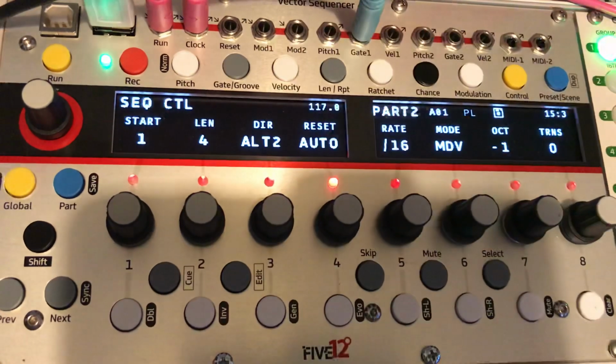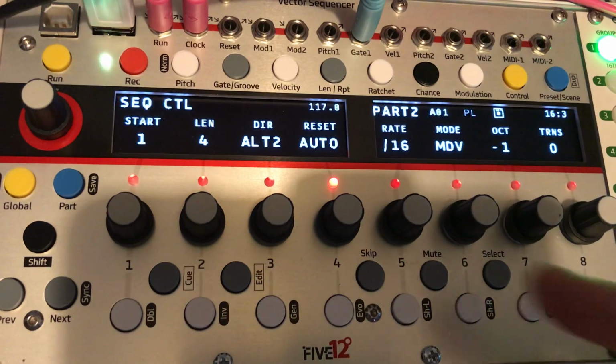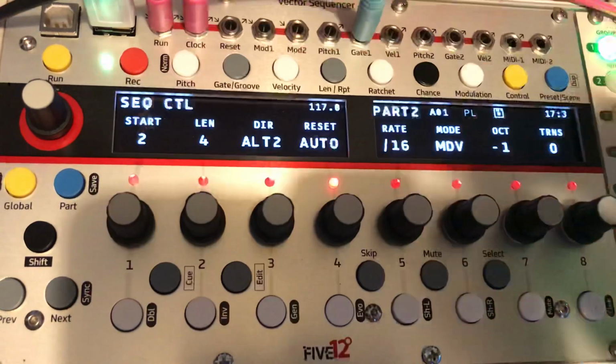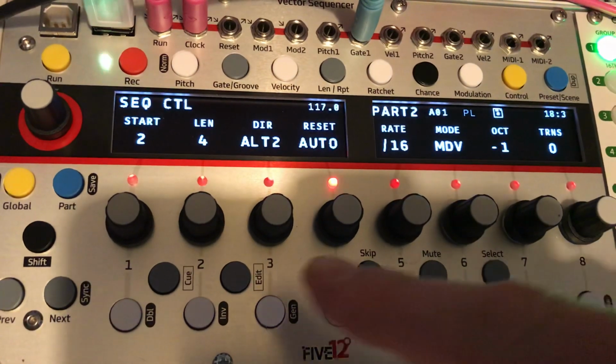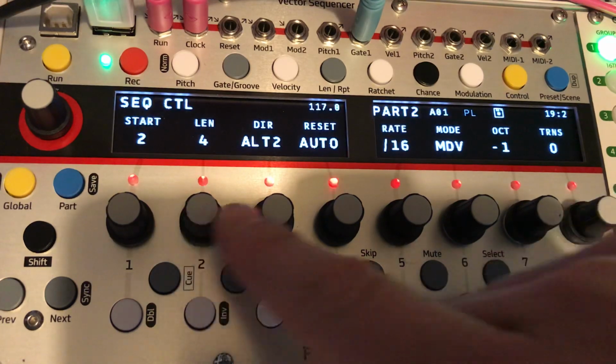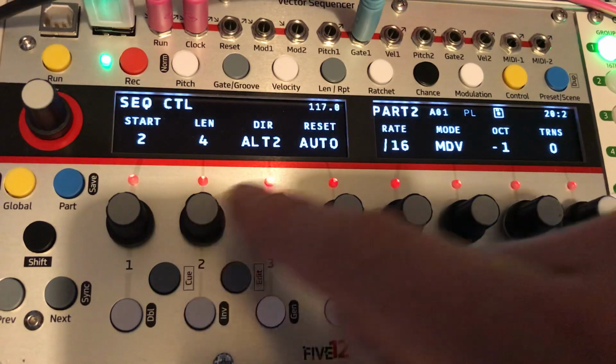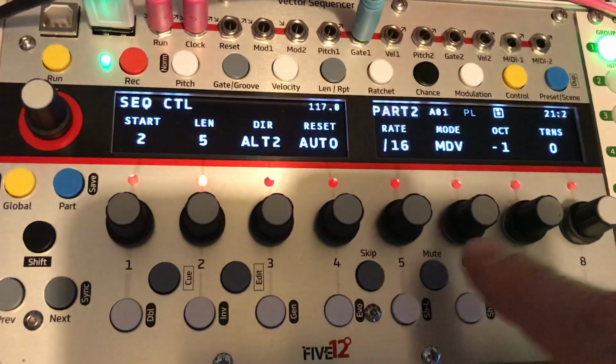Let's see, playing 4 steps now. I'm going to switch that to 2. That's quite instructive. You can see the start is step 2 and it's playing 4 notes in a step sequence. So let's change that to 5.